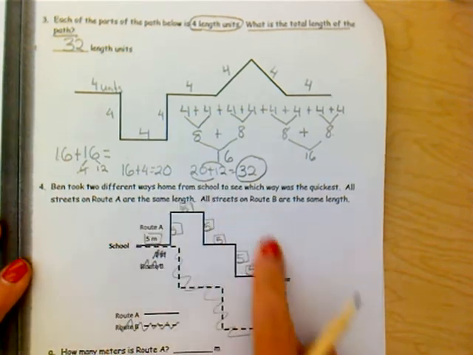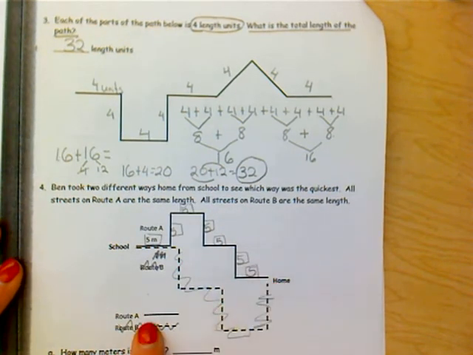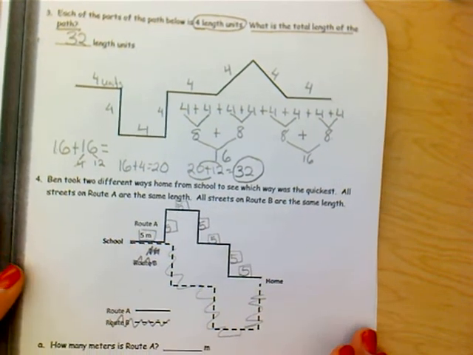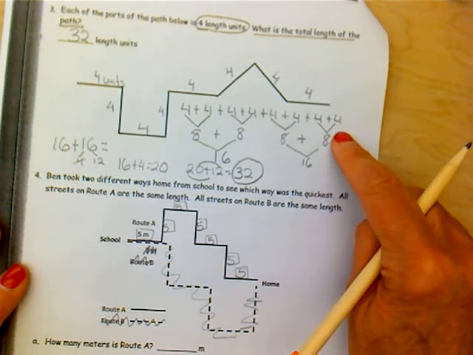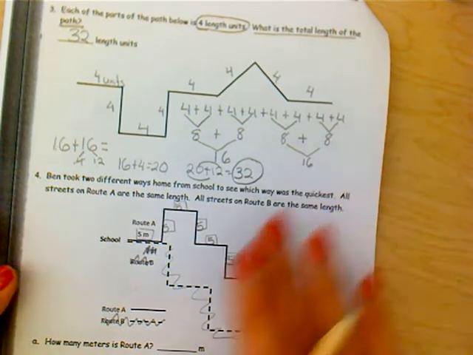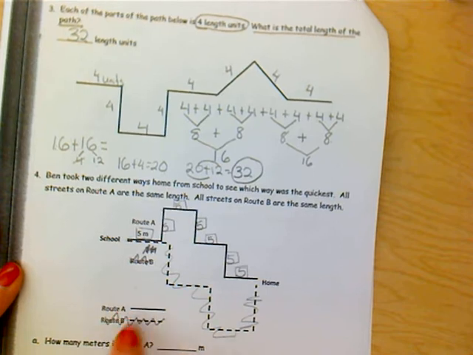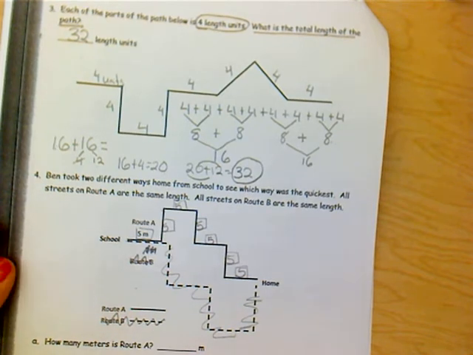If I could add all of those 5s up, would I be able to tell how far route A is? Now, I'm going to ask you to think about what we did up here. Pause the video and see if you can figure out what route A is.